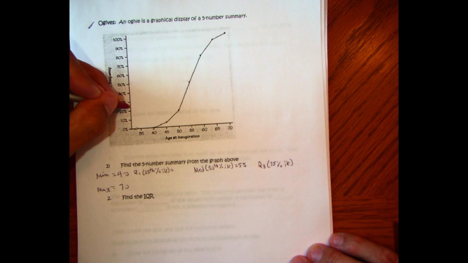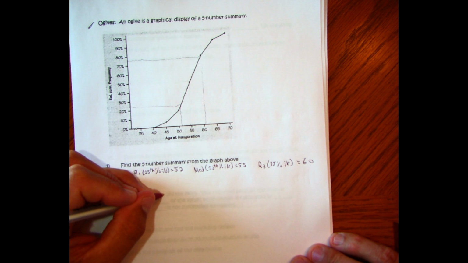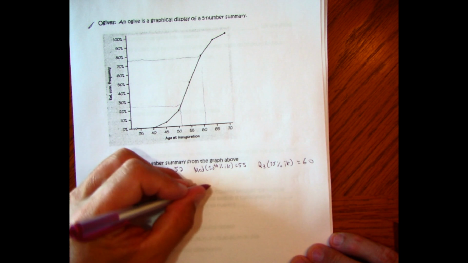Q1 is going to be the 25th percentile, which is right here. I go over, and then I go down. Say around 52. And then the 75th percentile is Q3, and that's going to come down to just about 60. So the IQR is simply Q3 minus Q1. So we would do 60 minus 52, and that would be 8. That's all an ogive is.